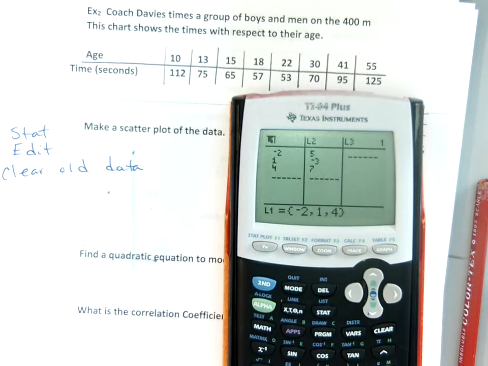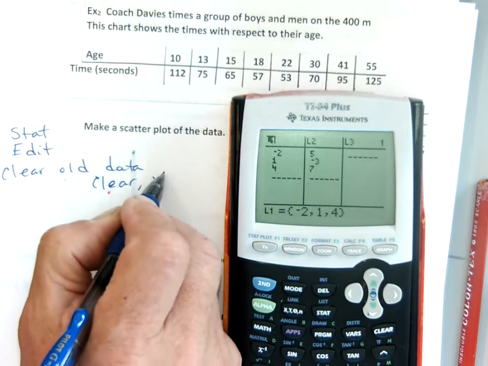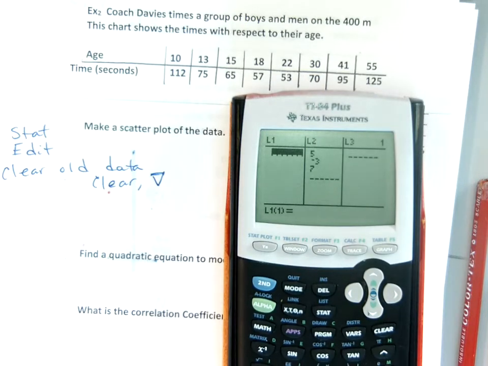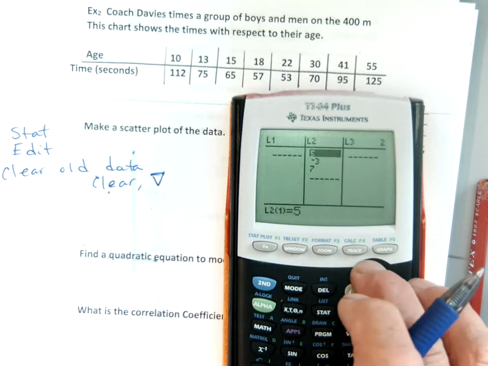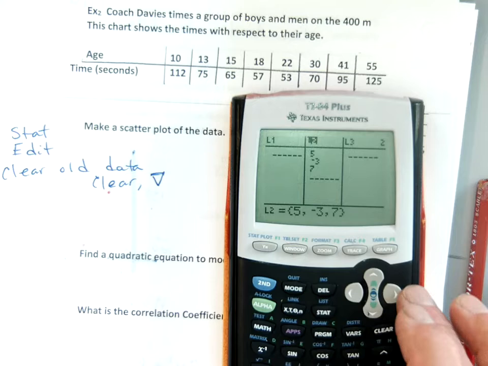I'm going to push enter, and I'm going to push clear. Then I'll push clear, and I'll use my down arrow, okay? So I go clear, down arrow, clears my list. So to clear list 2, I highlight the list name, I push clear and down arrow.